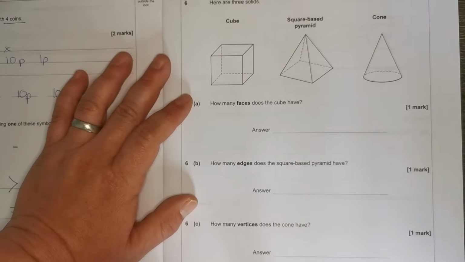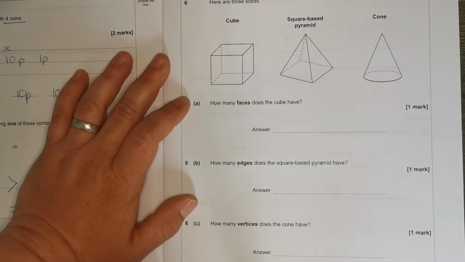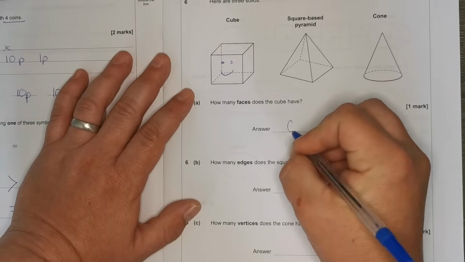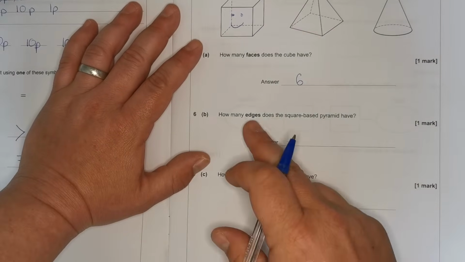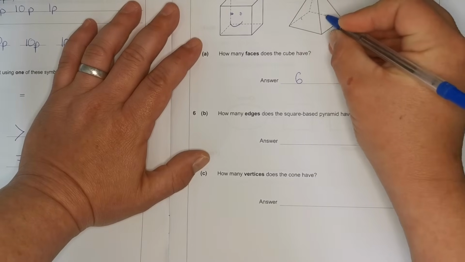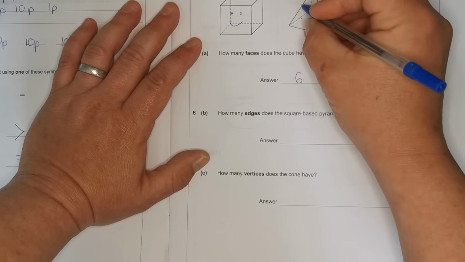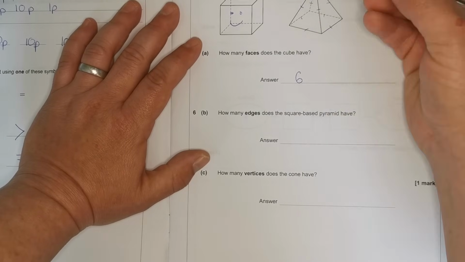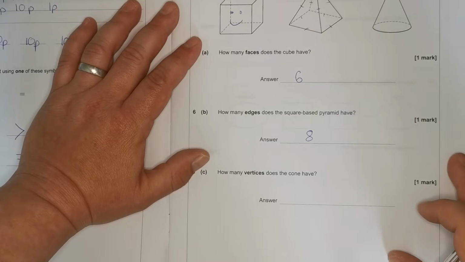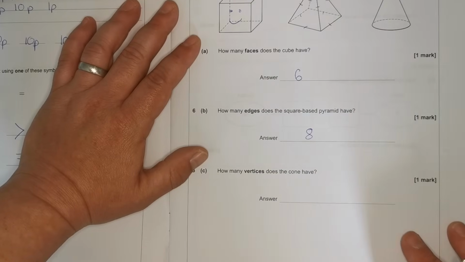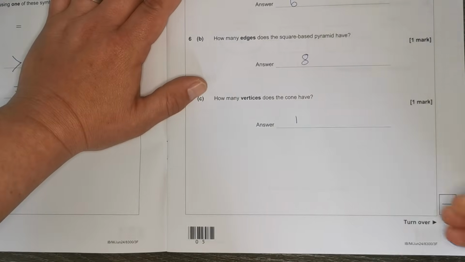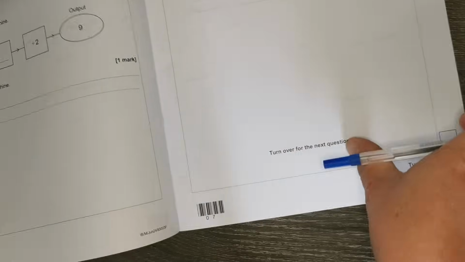Here are 3 solids. How many faces does the cube have? Well, the faces are the flat sides, so that would be 6 sides on a cube. How many edges does the square base pyramid have? So the edges are like the bones, so 1, 2, 3, 4 for the base, and then 1, 2, 3, 4, sort of joining it up with that central point. So that's 8 edges altogether. How many vertices does the cone have? Well, our vertices are our corners, so just one vertex on a cone.